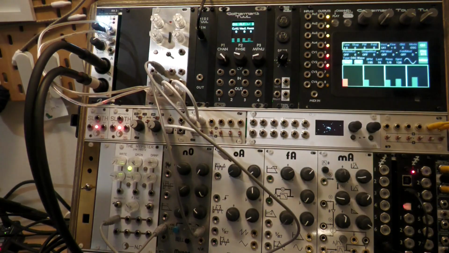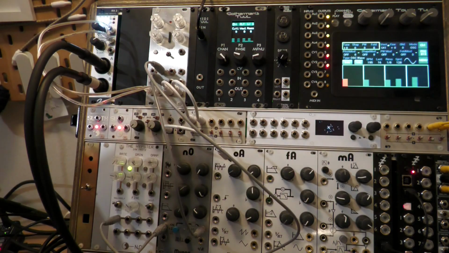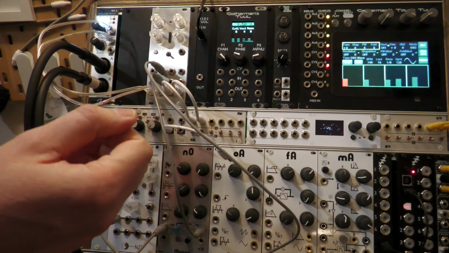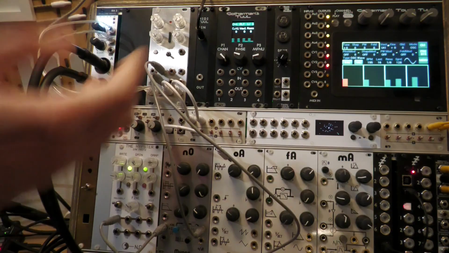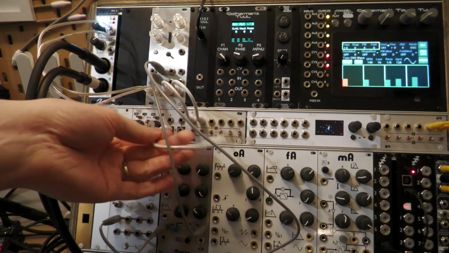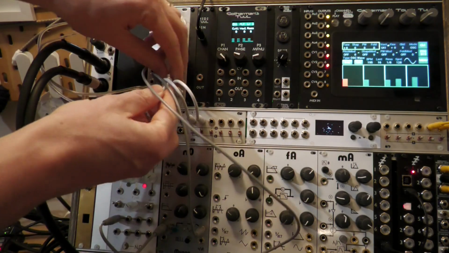There's also a feature inherited from vocoders where they inject noise to compensate for high frequency loss during spectral processing. This is called unvoiced, the unvoiced section sometimes in a vocoder, and it has no knob, but there's a CV control for it here.